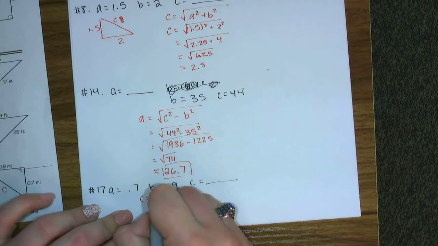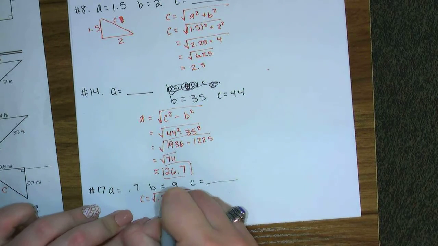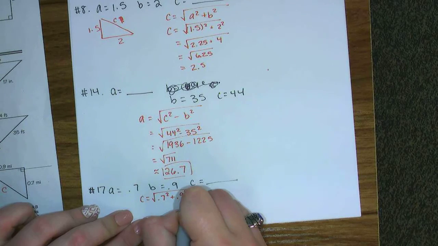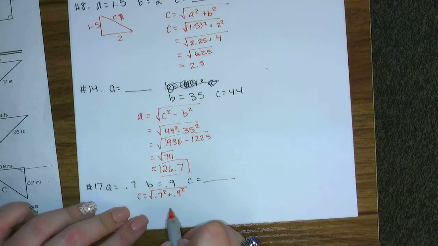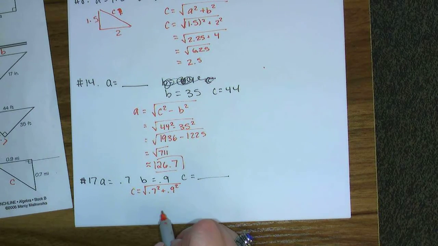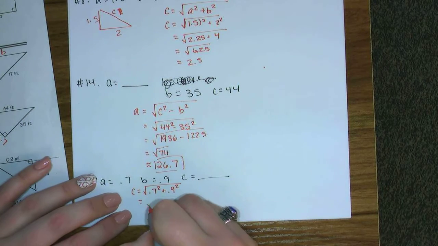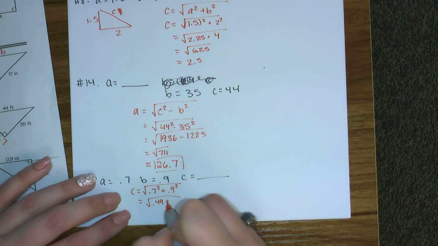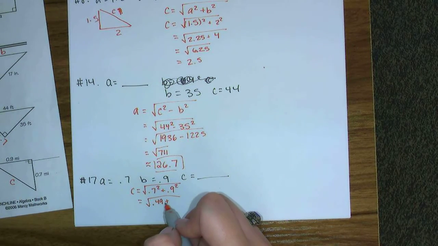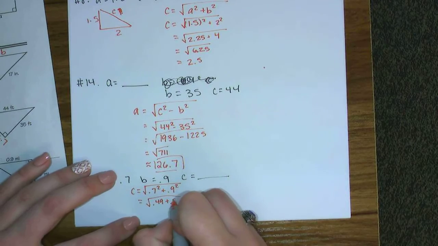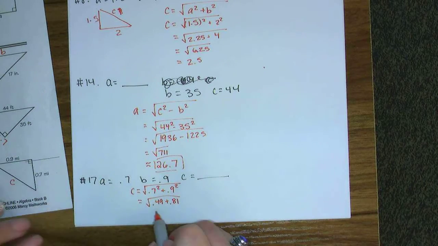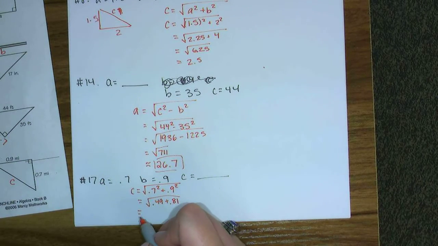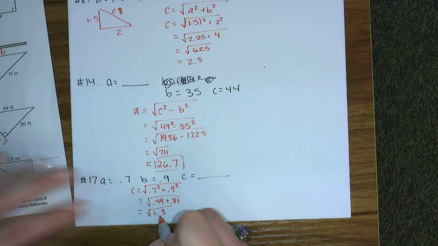C is equal to the square root of 0.7 squared plus 0.9 squared, so this is A squared plus B squared. 0.7 squared should be 0.49, yep, 0.49, plus 0.9 squared, which is 0.81. So this is the square root of 1.3.